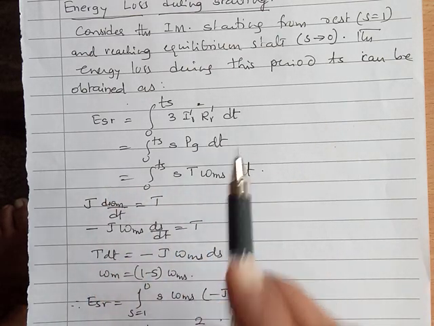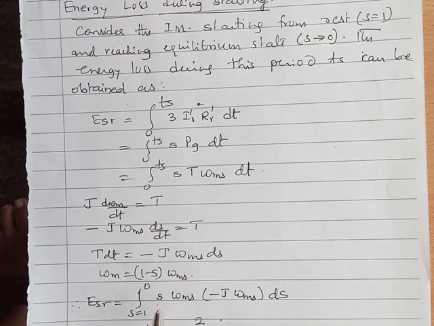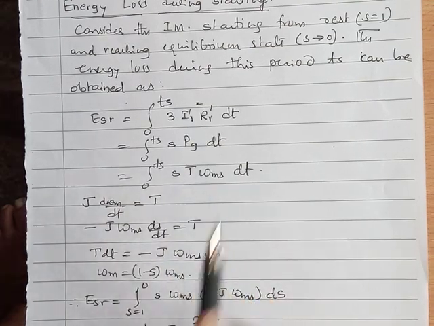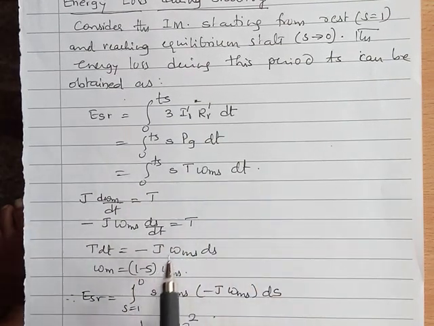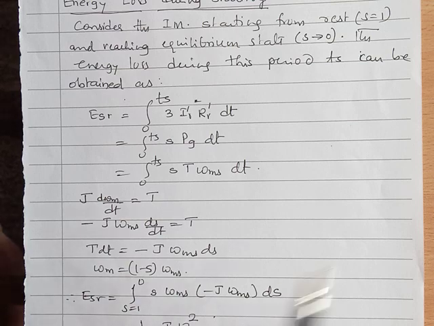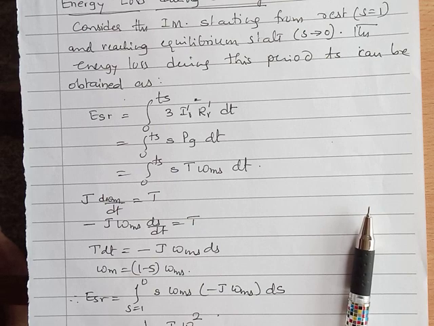This ESR equation I can now put as starting, s equal to 1 to almost s equal to 0, that is the starting activity, s into omega ms, t dt is minus j omega ms ds, and if we integrate we will get 1 by 2 j omega ms square, that is the loss during starting, and it is half j omega square.